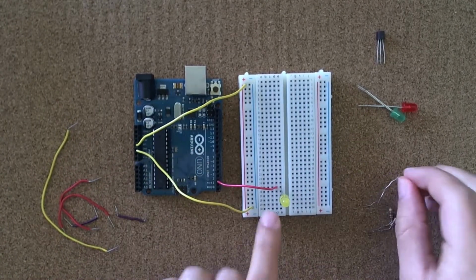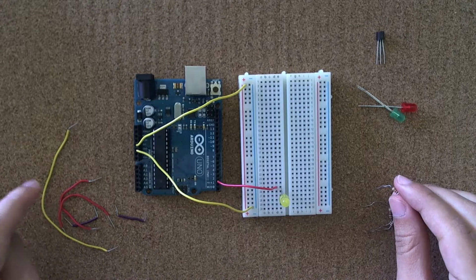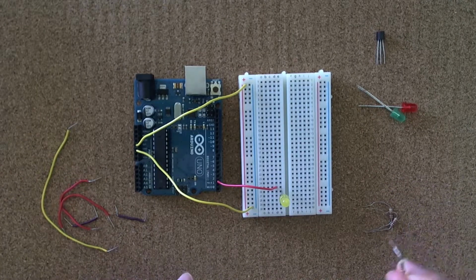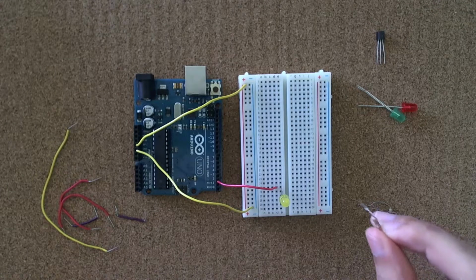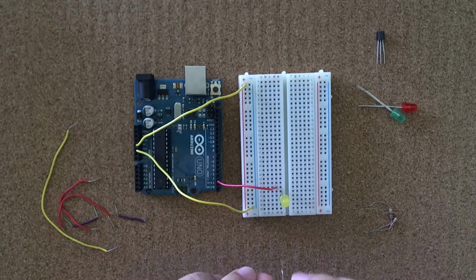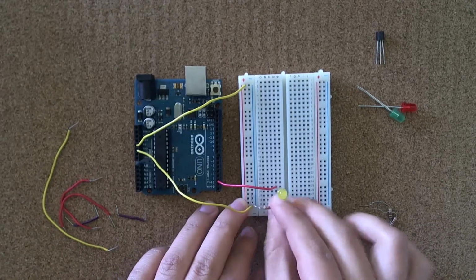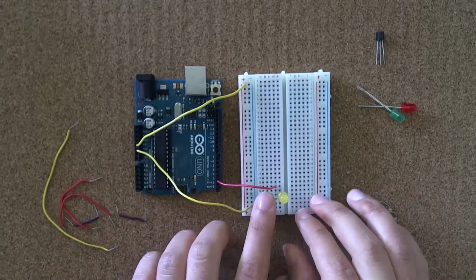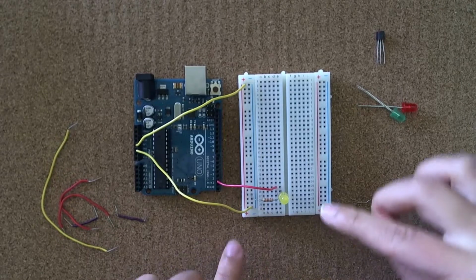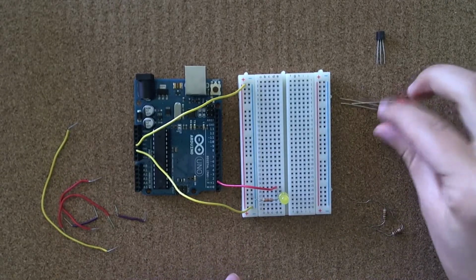Then you have to connect this back to ground. You can also use a jumper cable and then connect it to a resistor, but an easy way out would be to use a resistor. So you plug the negative right here and then connect it to ground. Alright, and the next thing, you do the same thing for green and red.